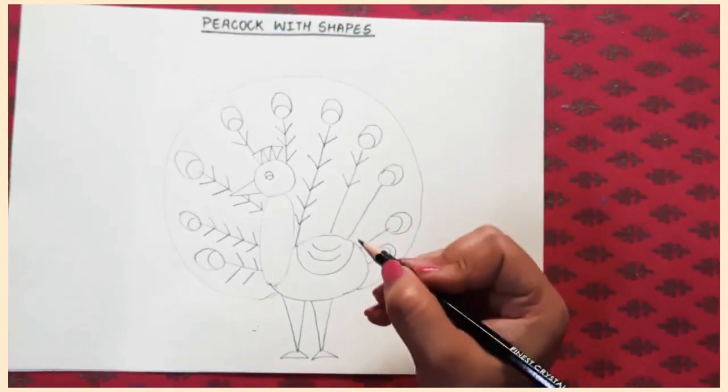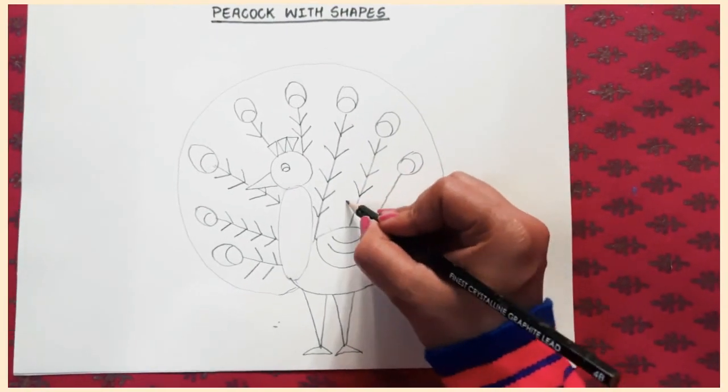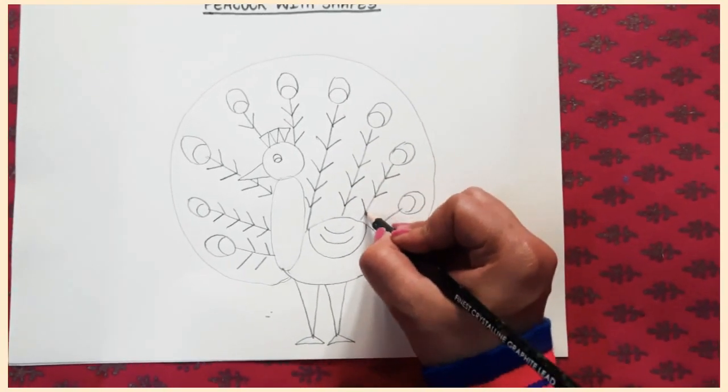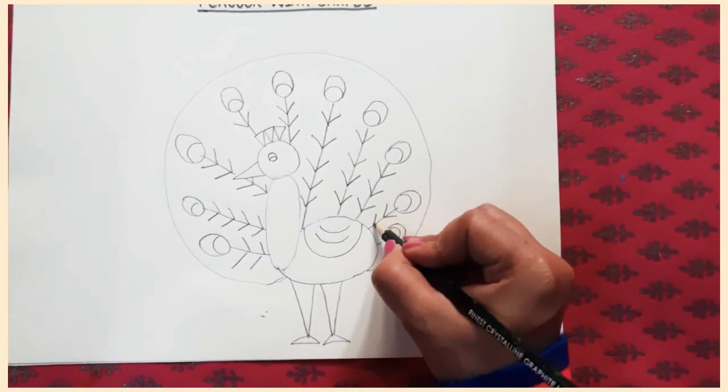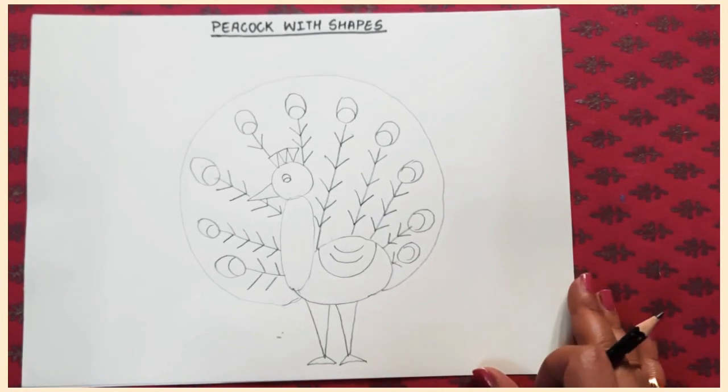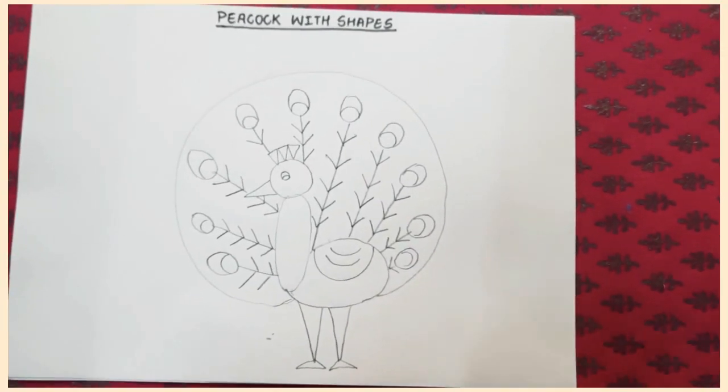Is our peacock looking nice? So we are done with our peacock.